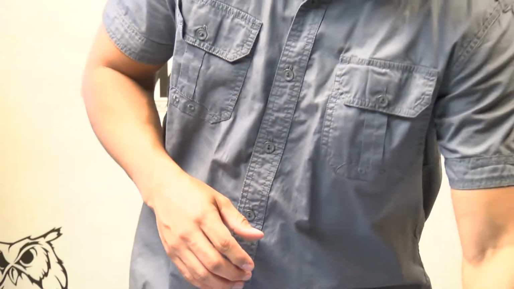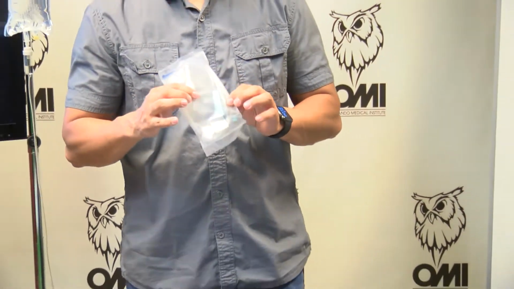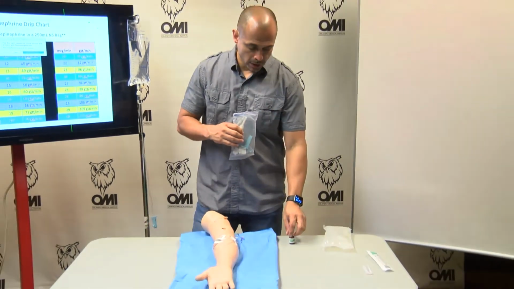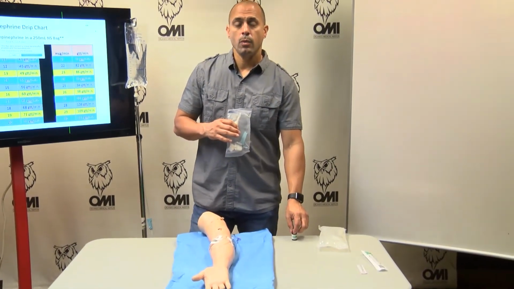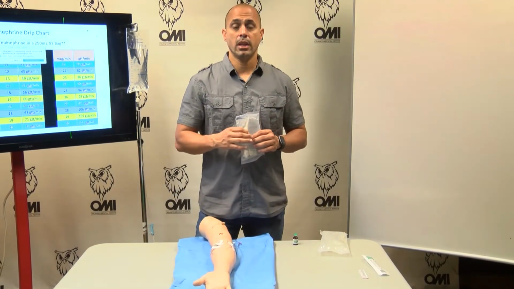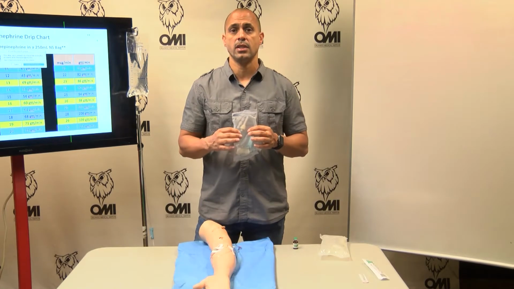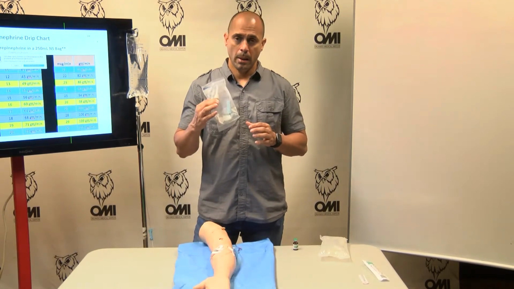So I have my Levophed. I have my 250 bag. I have my 60 drip set, which we want to use. Anytime we drip medication, especially a medication that's very strong, we want to pay close attention to how we deliver. So the best delivery method, the best vehicle through to the patient is a 60 drops per ml administration set.